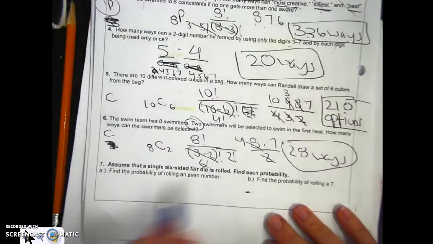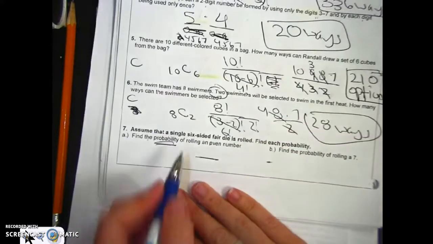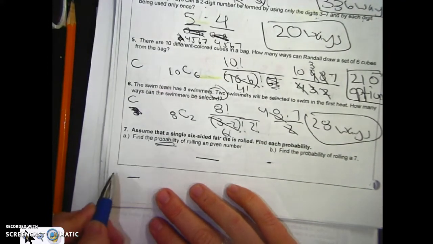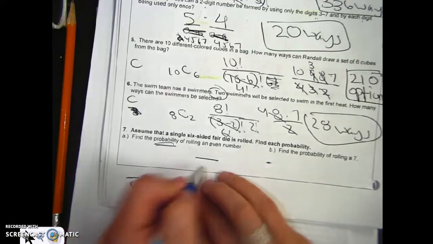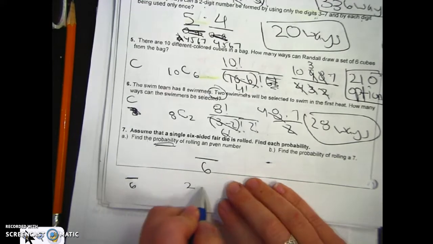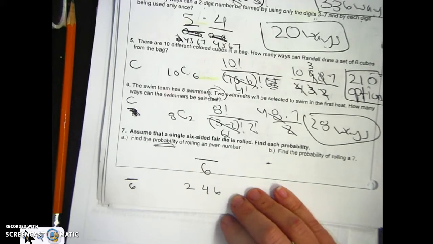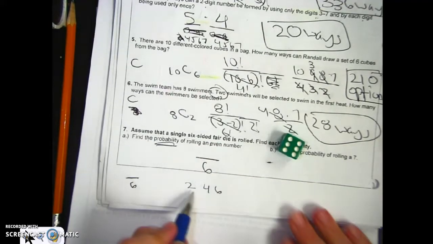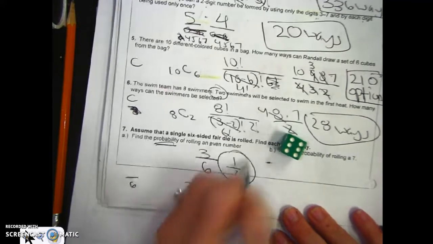All right, we want probability. So since we want probability, we want a fraction. So I use the fundamental counting principle to figure out my options. Oh, you just have one die, so there's just 6 options. That's it. So what's the probability of getting an even number? Well, on a die, there are 6 options, and these are the 3 options that it could be. 3 out of 6 simplifies to 1/2.